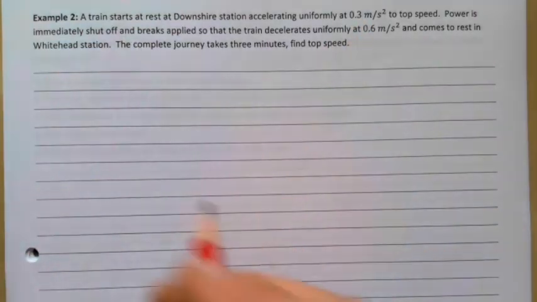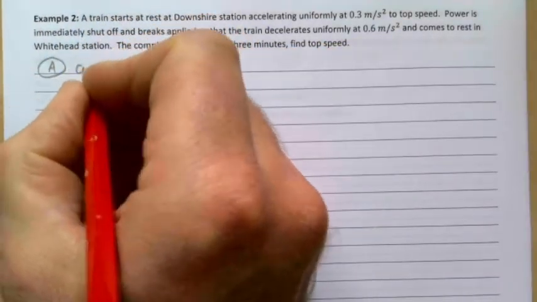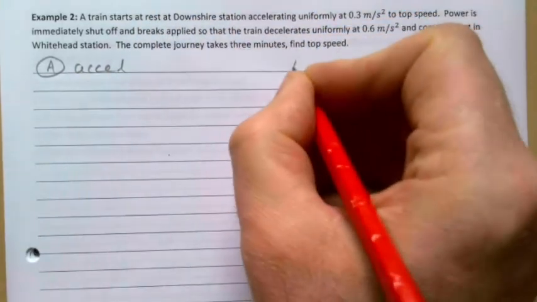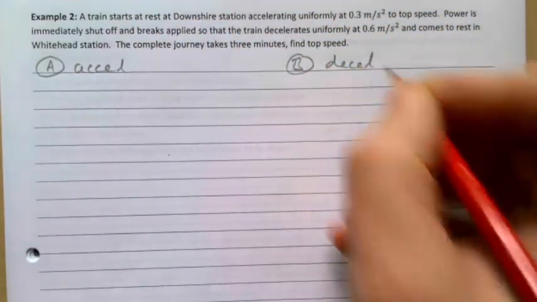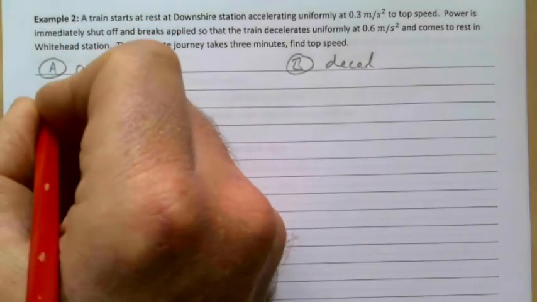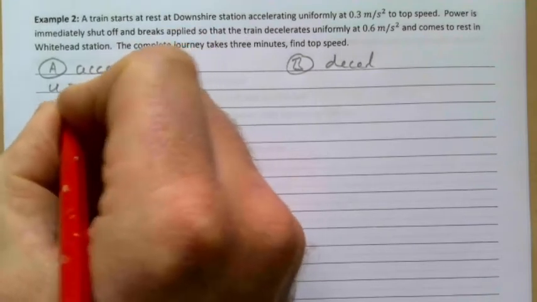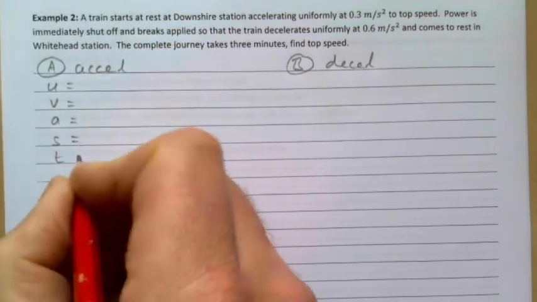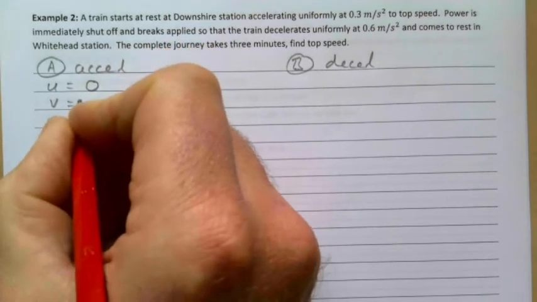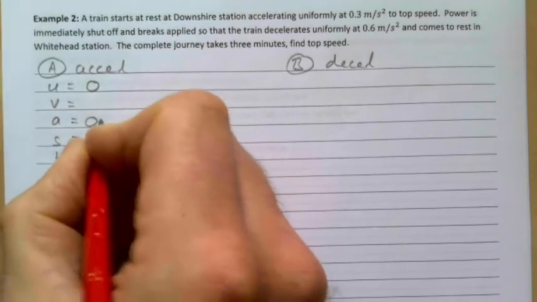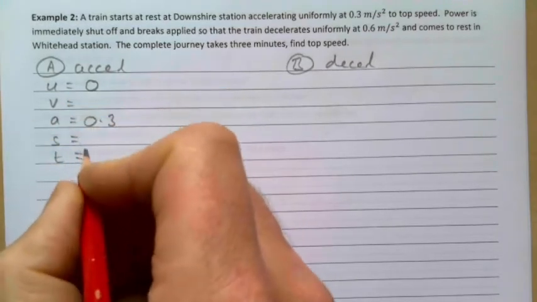Find the top speed. I'm going to split this into two wee sections. Part A, where it's accelerating, and then part B, where it's decelerating. Again, as ever, U, V, A, S and T, and fill in what we know. U is 0, V we don't know, and A is 0.3, S we don't know, and we don't know our time.